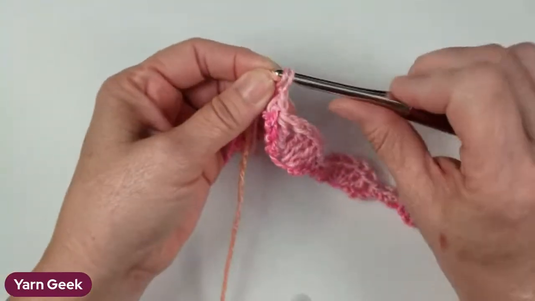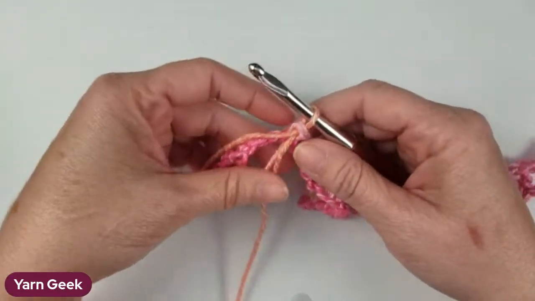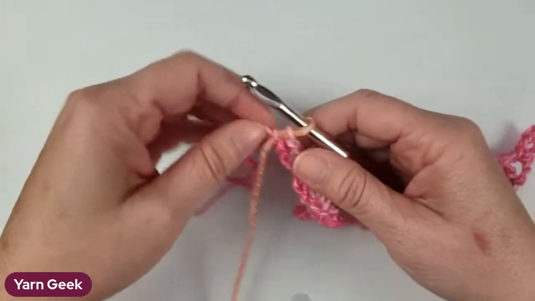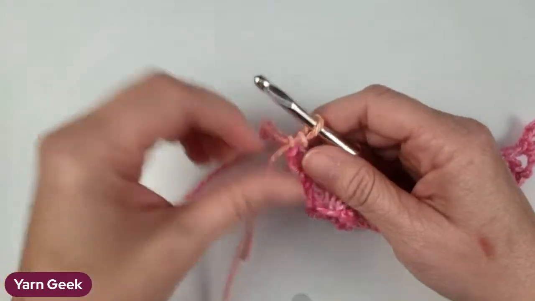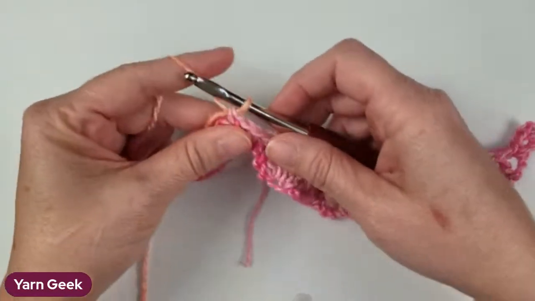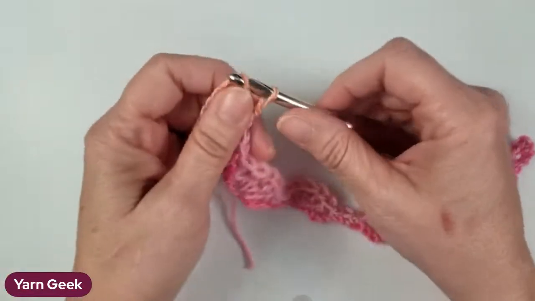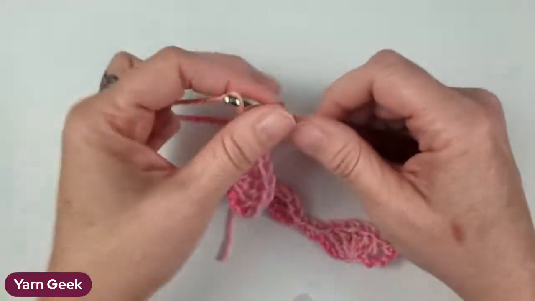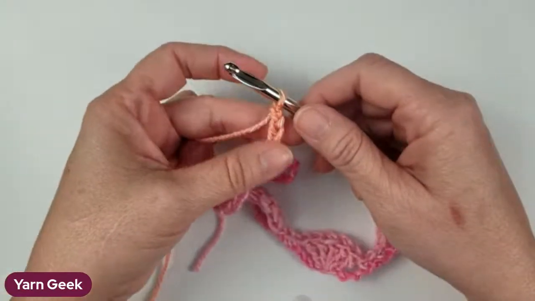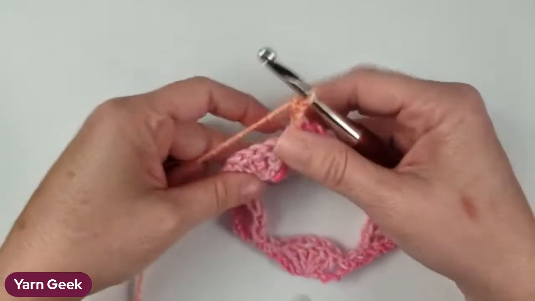I'm going to change my yarn color that way. And I'm going to chain 1, 2, 3. Okay, I've chained 3.